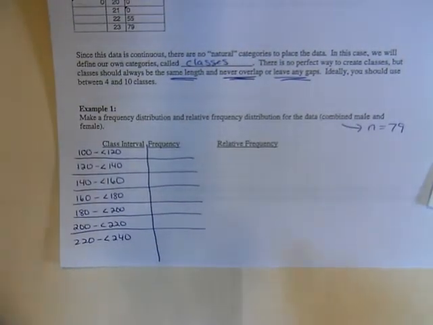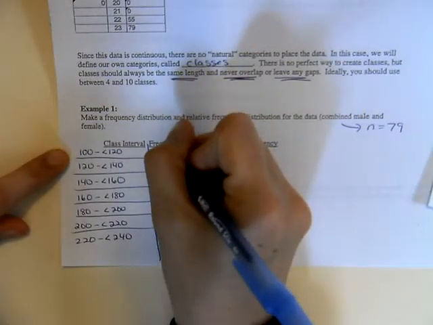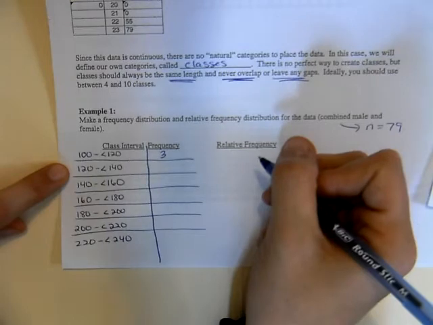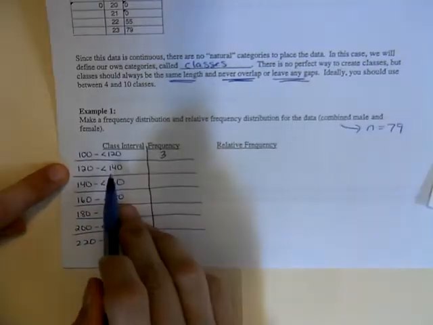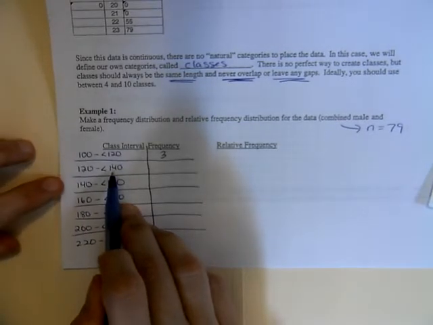For the frequency, you just want to count the total. So 100 to 120, that was easy. There are only 3 of them. 120 to 140 is a lot, but again, I'm not counting the 140s. I'm only counting to 139, technically.